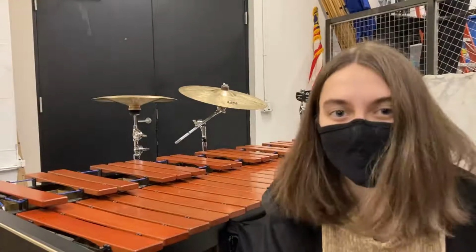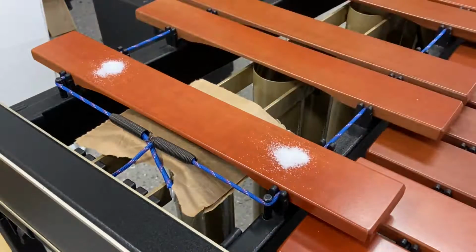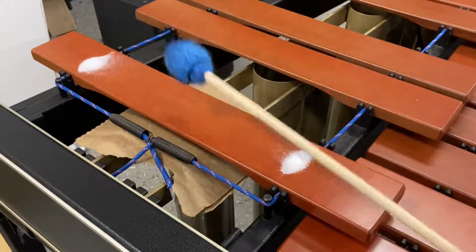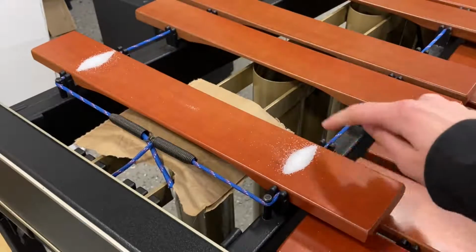We can actually see the nodes of this standing wave using salt. When I disturb the key with the mallet, the key vibrates, creating a standing wave. The wave will push the salt to the nodes where the standing wave does not vibrate, and that's how we can picture the nodal areas on a marimba key.